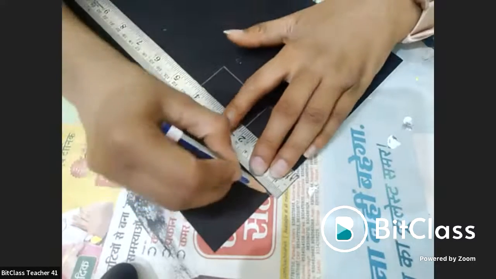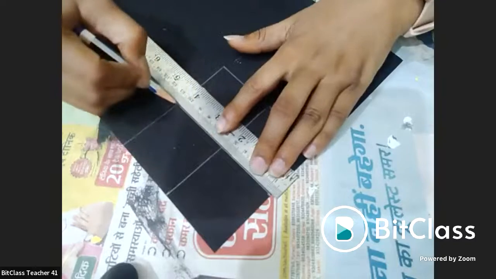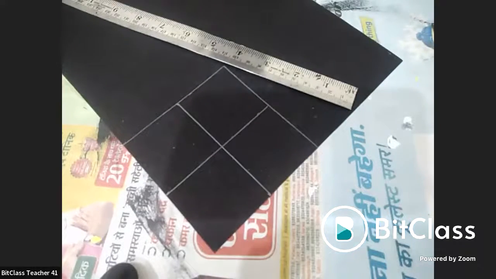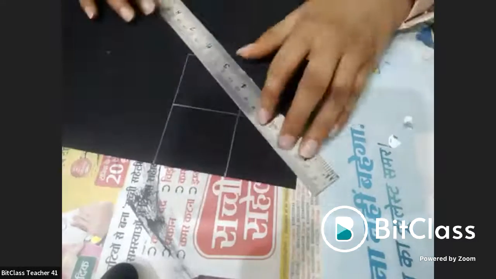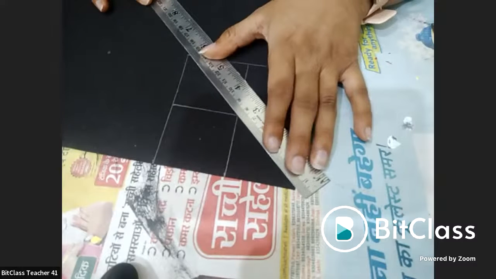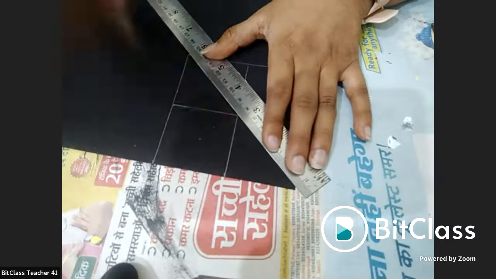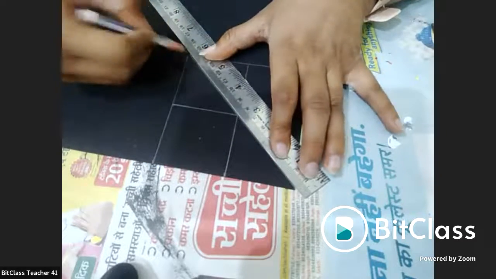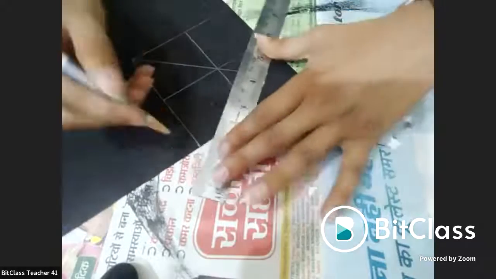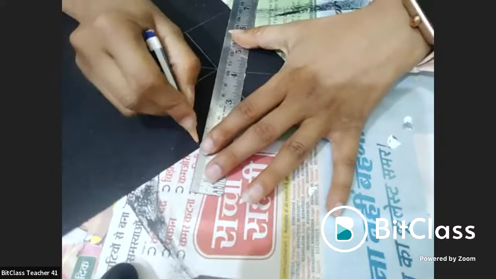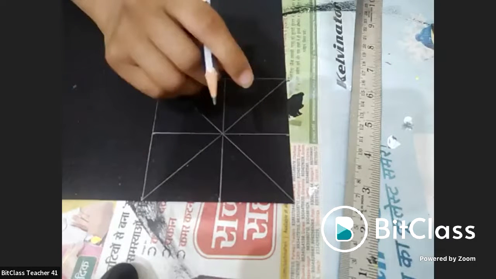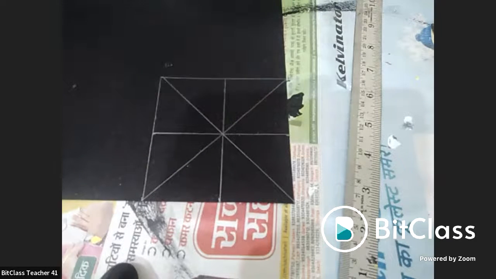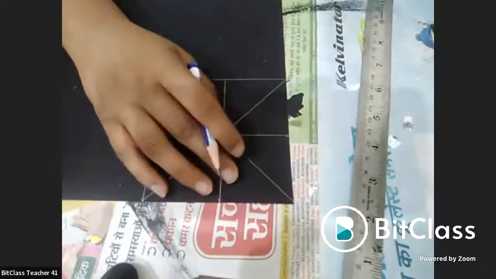After finding the center point, you need to draw horizontal, vertical, and diagonal lines. Okay. Is this clear to everyone?